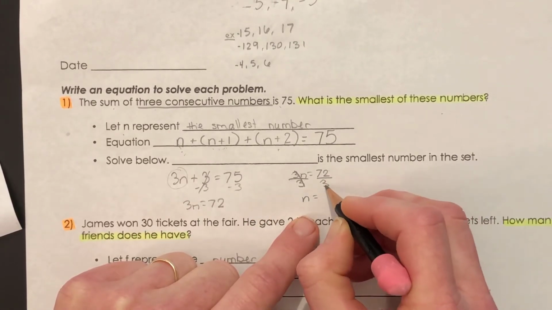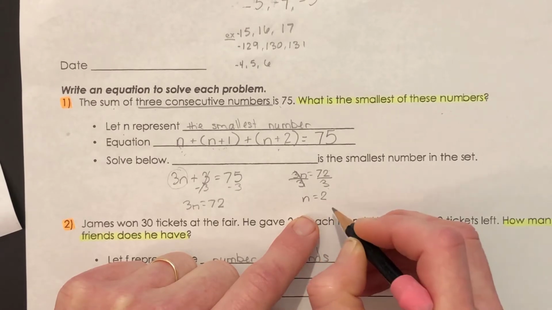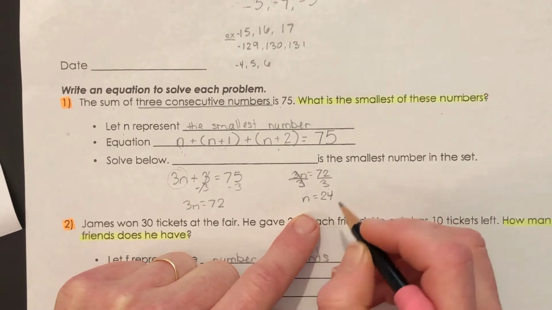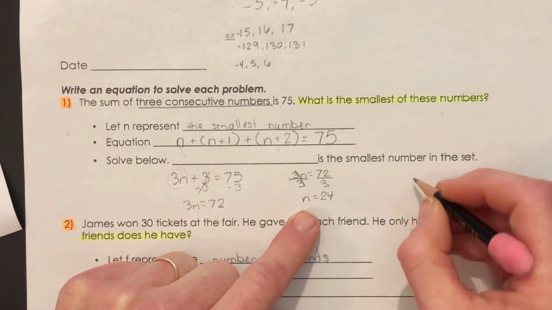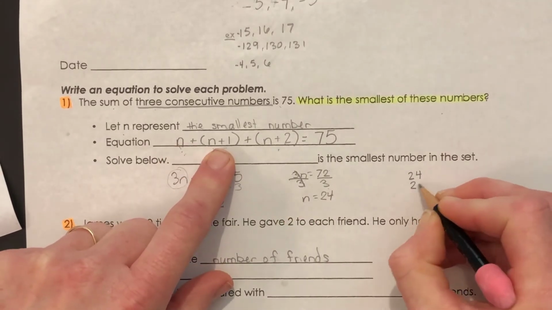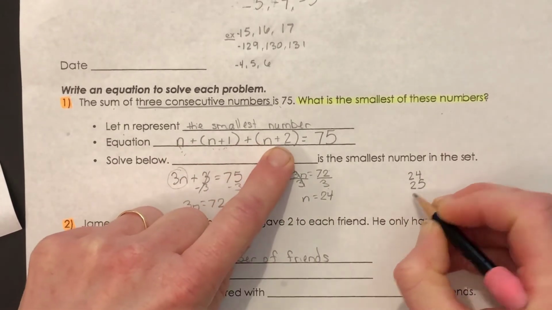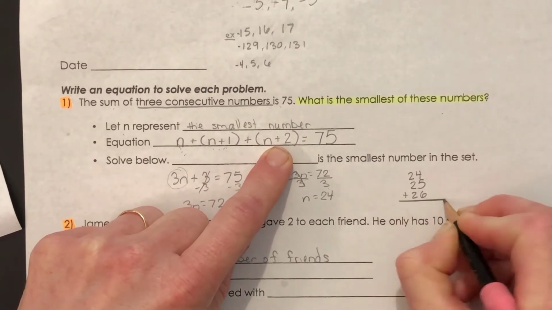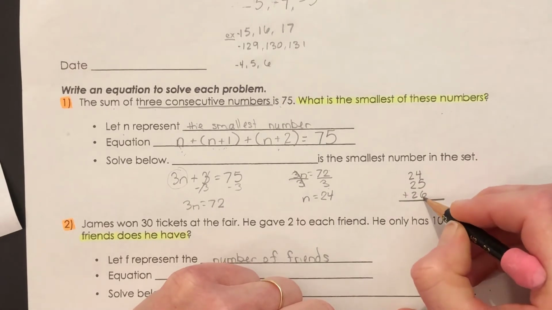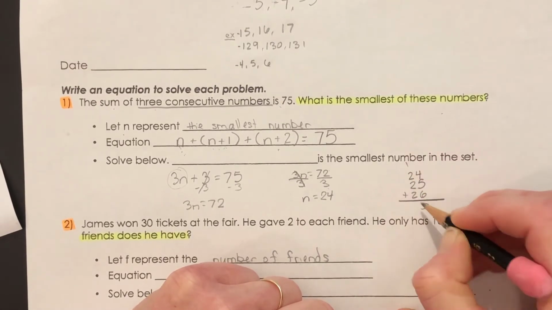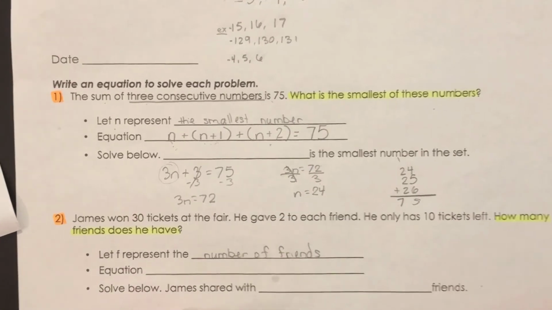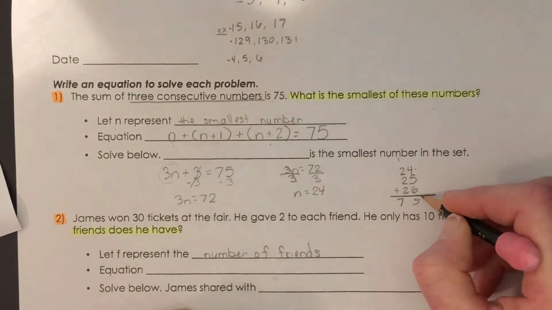I'm going to do that in my head. 3 goes into 7 2 times with 1 left over. That's 12. 24. Now, let's see if it's true. So 24 is the first number. 24 plus 1, so 25 is the second number. 24 plus 2 is 26. Let's see if we add these all up, if we get 75. 9 plus 6 is 15. 2, 4, 6, 7, 7. Sure enough, we figured out the numbers. They are 24, 25, and 26.